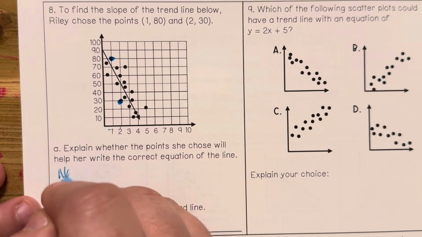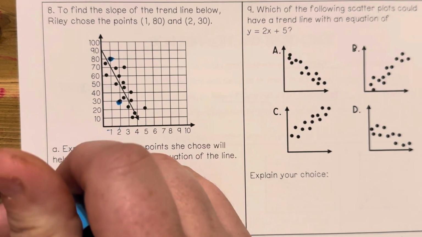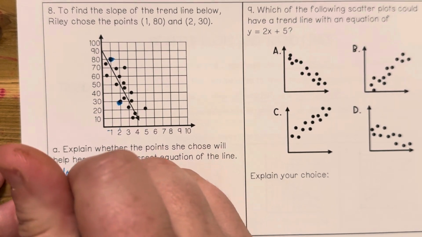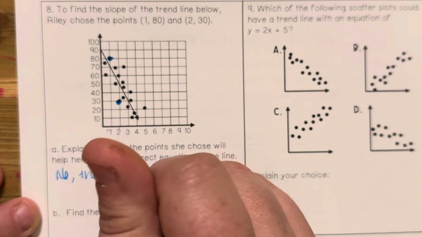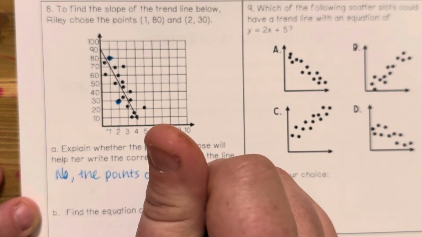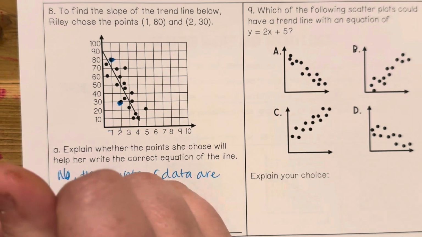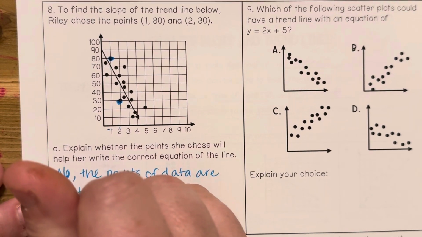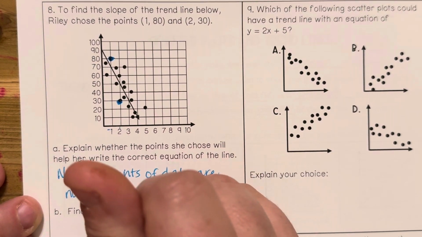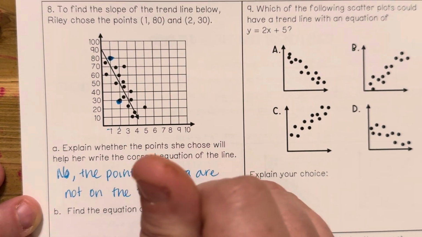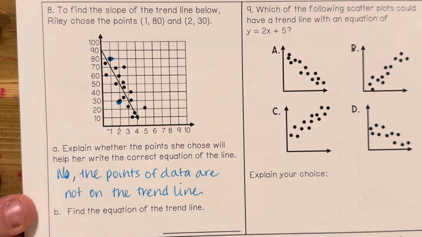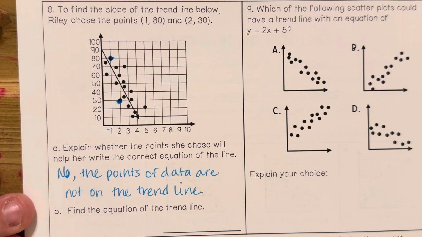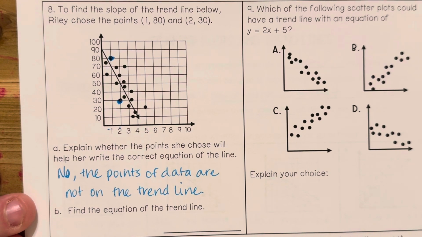So no. The points of data are not on the trend line. Okay, so those aren't good points to use to find the equation of the trend line.